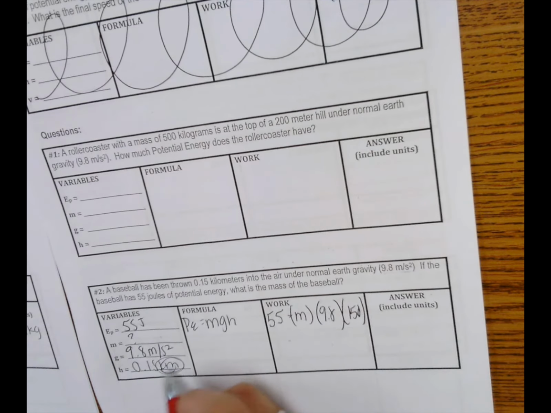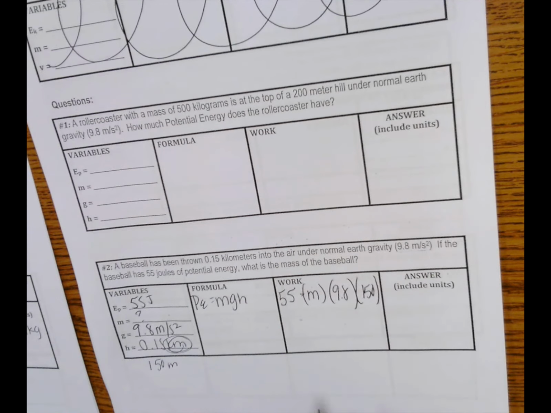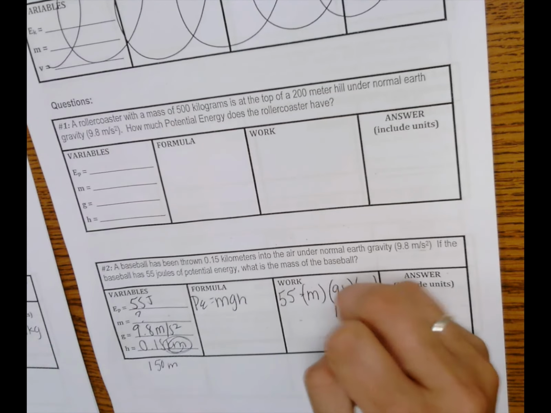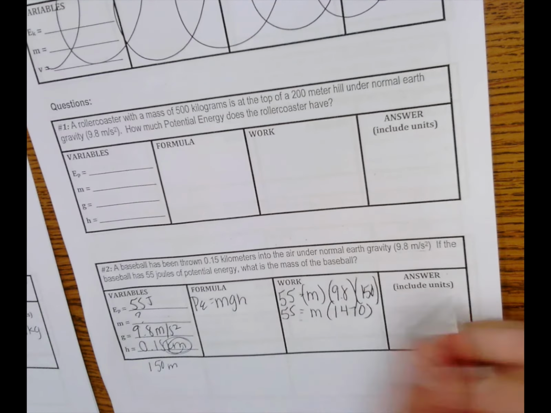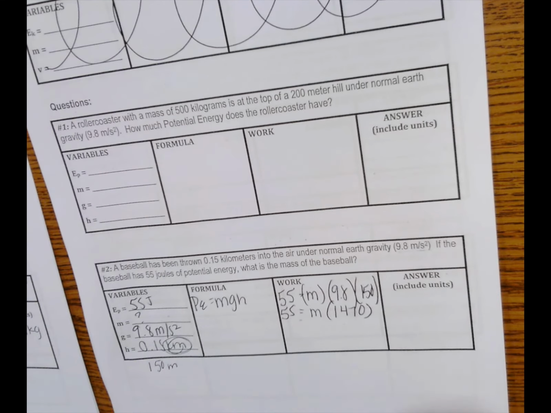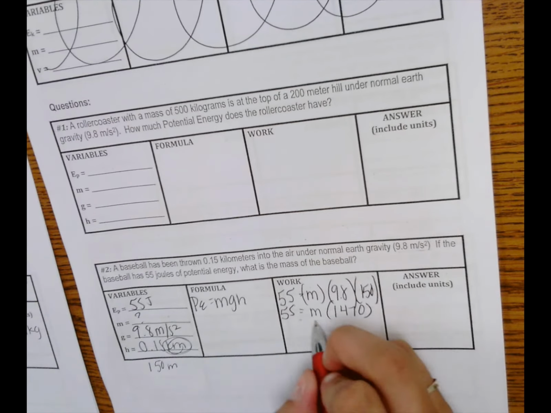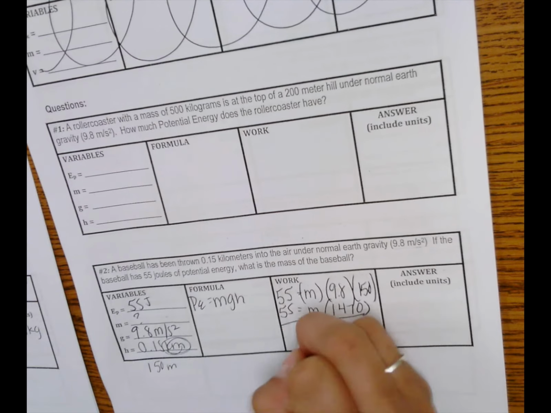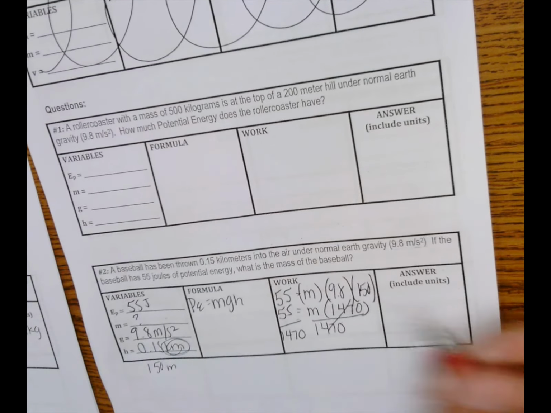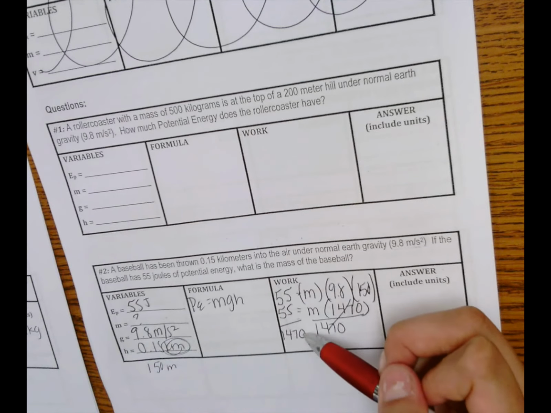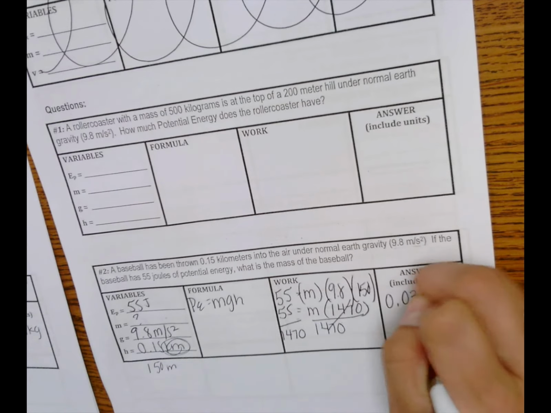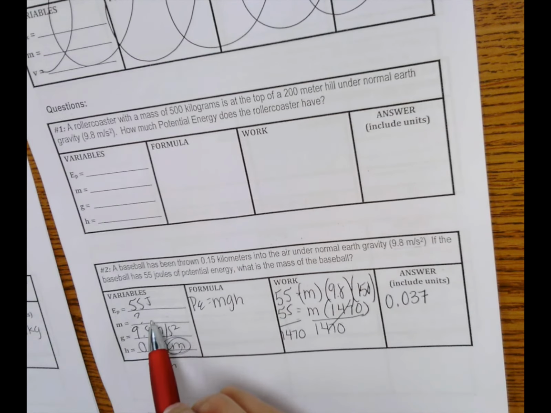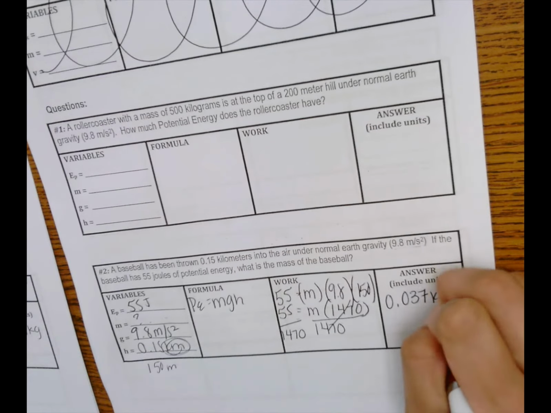Now I would combine like terms. You've got 9.8 times 150. That gives you 1,470. But we still have m. This side has not changed. How can I get this number over here without disturbing m? Because it's multiplied, we have to do the opposite. So we're going to divide by 1,470 on both sides. These will cancel out. 55 divided by 1,470 will give you 0.037, and I'm looking for the mass. What is our mass always in? Kilograms.